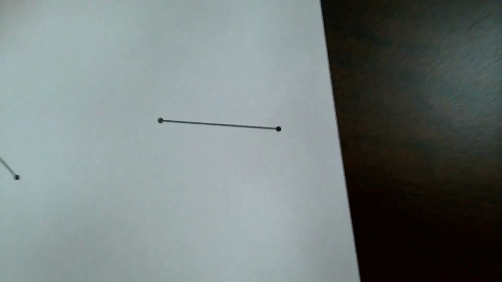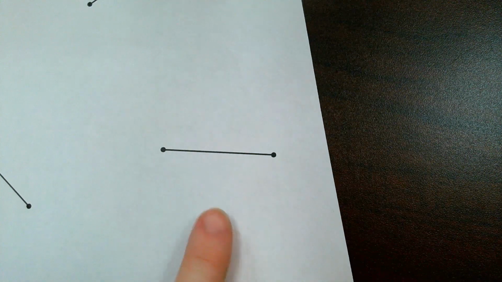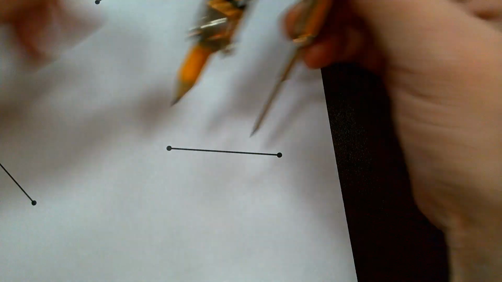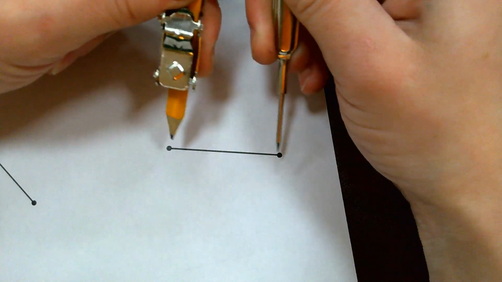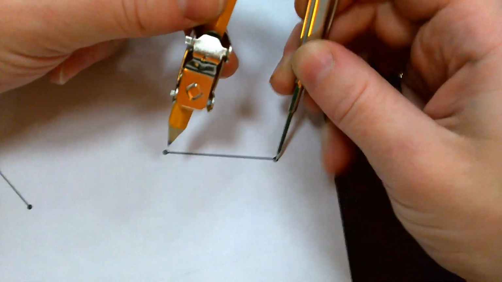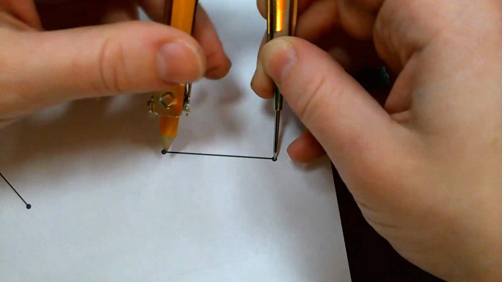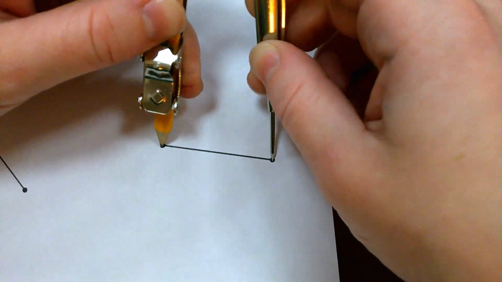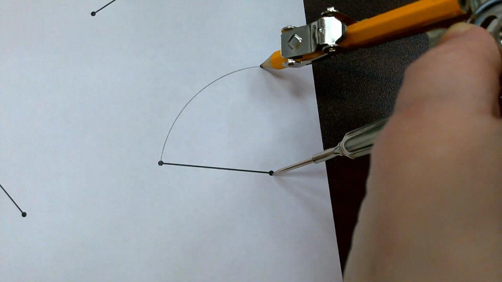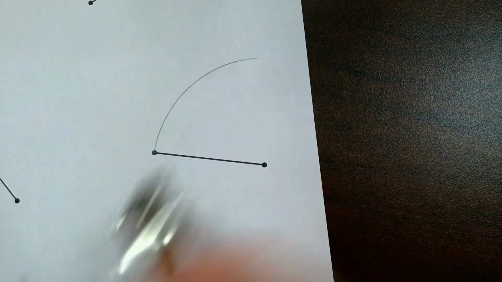I'm going to do the smallest line segment down here. And I'm just going to zoom in a little bit. So to make a perpendicular bisector, what I do first, and you guys don't need to do this along with me yet, just watch, and then we'll do it really slowly. First, I take my compass, these are called compasses, and I want my pointy end to touch one end of my line segment, and I want my pencil end to touch the other. And I'm going to start by drawing a little arc here. And same thing on the other side.